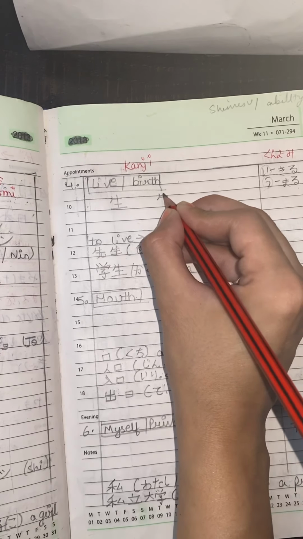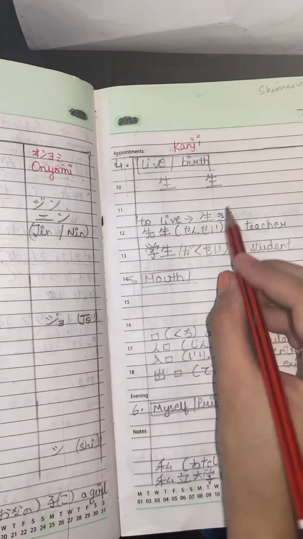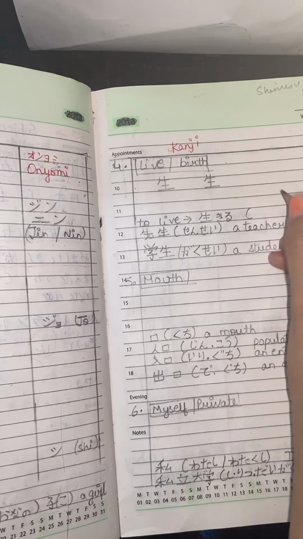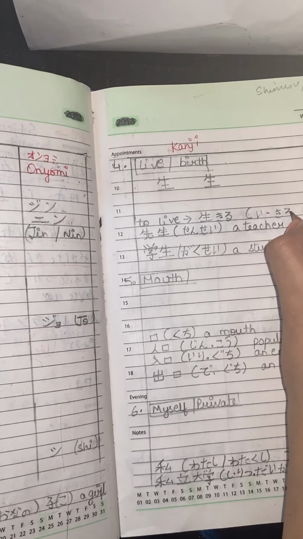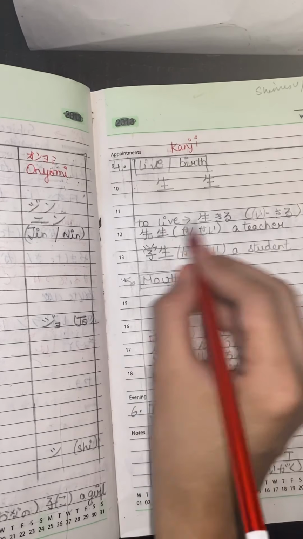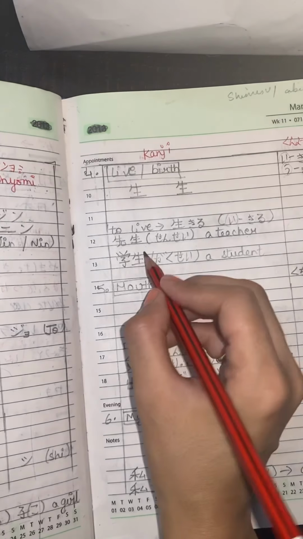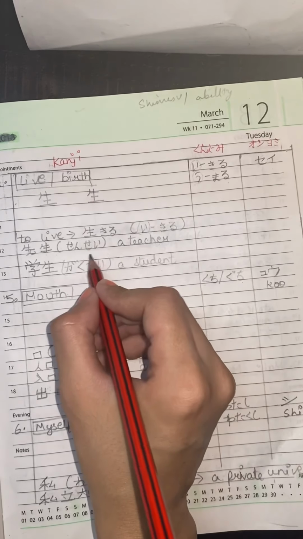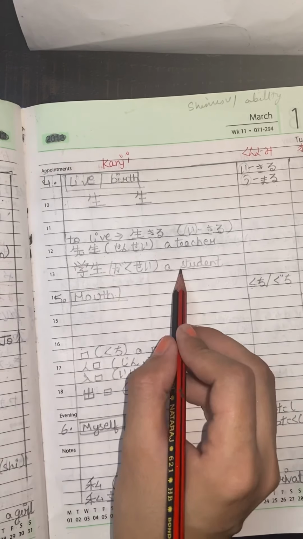Ichi, ni, san, yon, go. So the word is to live, ikiru. Ikiru is to live, sensei is a teacher. There are more than 2 kanji, so we will write the onyomi, sensei, sei. Okay, and gakusei. Gakusei is a student.